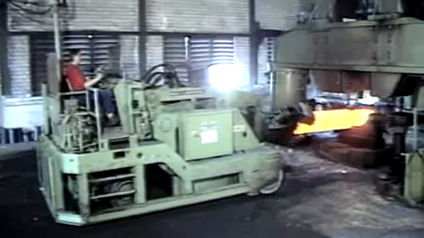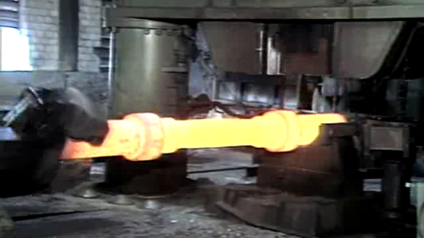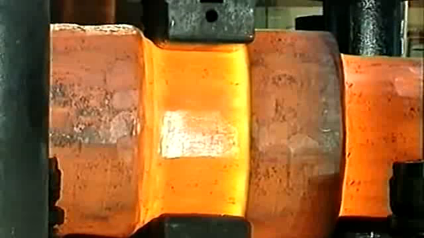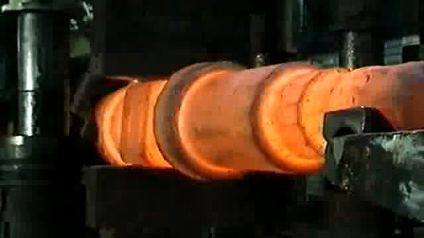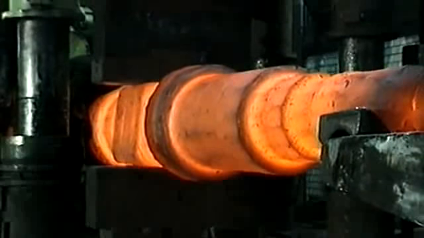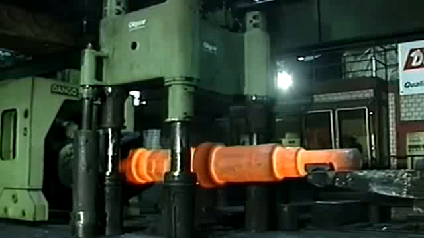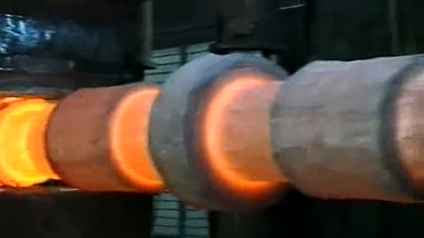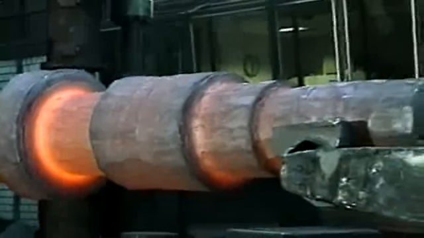For this reason, it is mainly applied if batch sizes are too small to justify the expenditure for the production of a die. Another important application field is for parts that are too big to be formed in a die, such as crankshafts for ship engines or shafts for power-generating turbines weighing more than 100 metric tons.